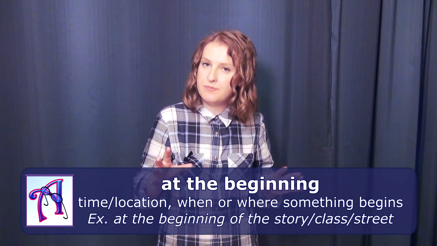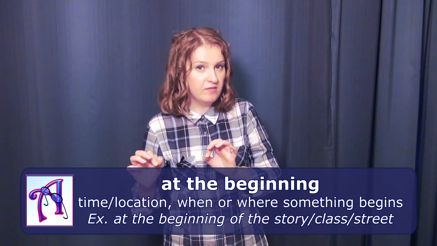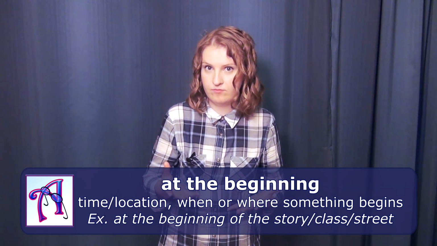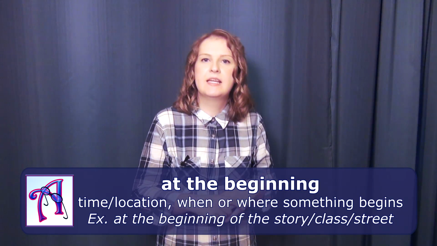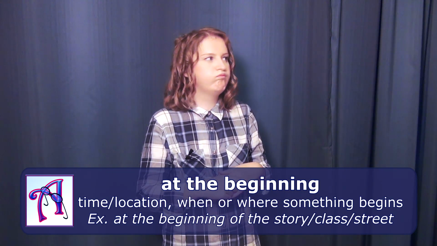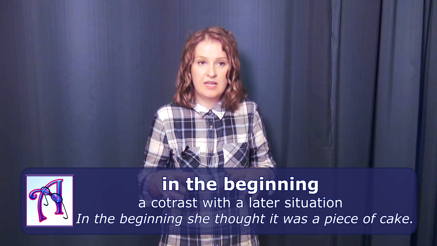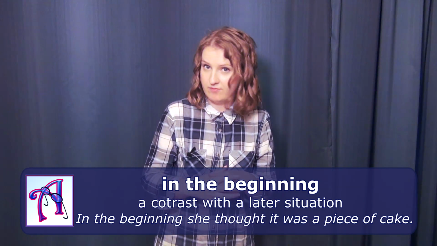And now let's get to the phrases at the beginning and in the beginning. The logic is the same. So when we use the phrase at the beginning, we refer to time or location when or where something begins. At the beginning of the story, at the beginning of the class, at the beginning of the street. And in the beginning implies a contrast with a later situation.